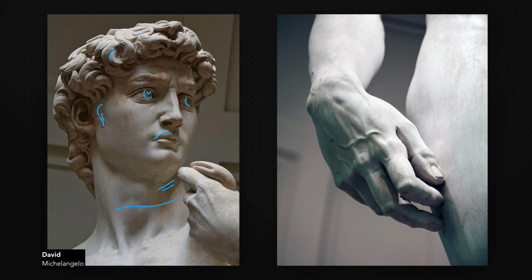Here's some other things, like there's some little wrinkles on the knuckles. Cool. I like that. There's a little extra line around the thumb, which is cool. And then some wrinkles here. You can see if you look closely, there's some fine lines here. So that's pretty cool.